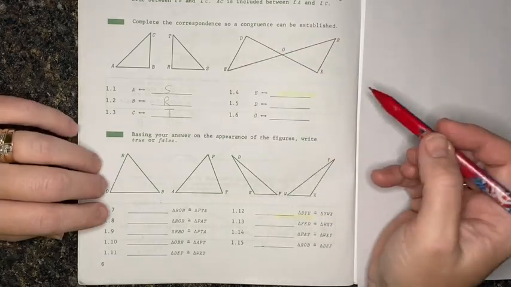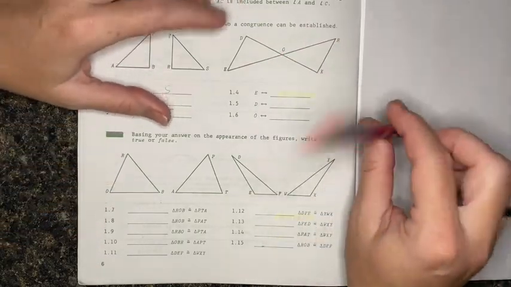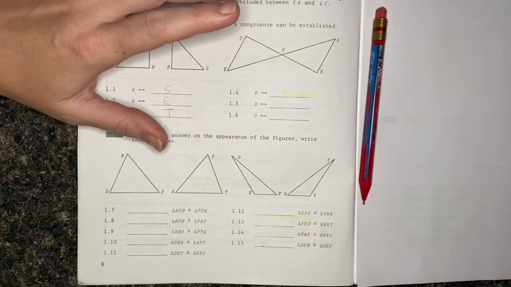All right, let's take a look at this drawing. This one's slightly different, and let me see if I can make a diagram here.